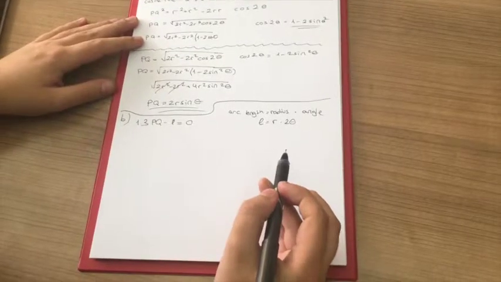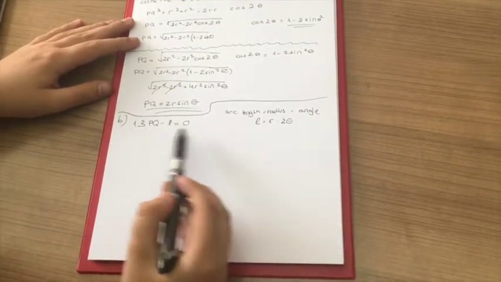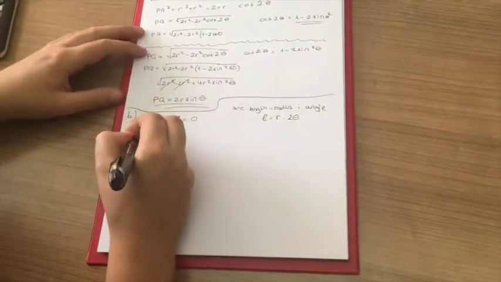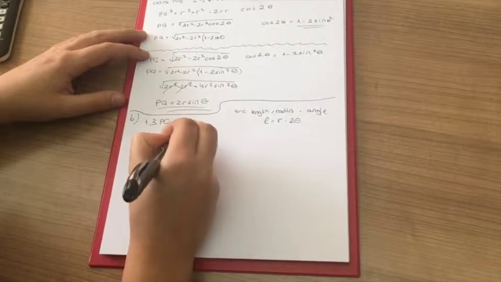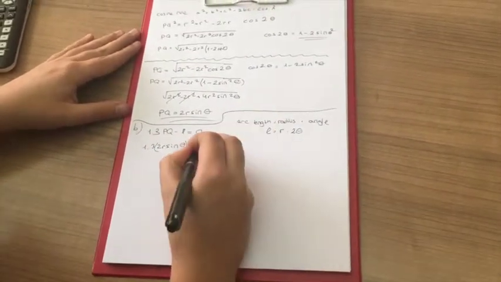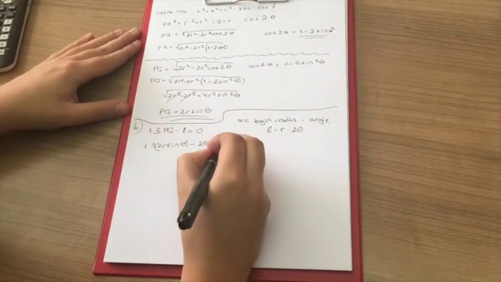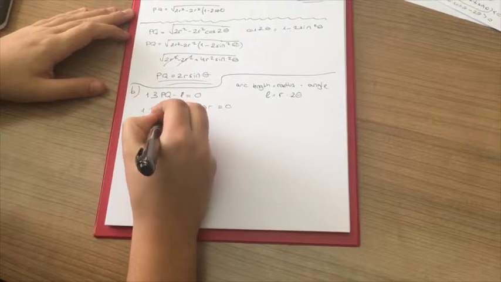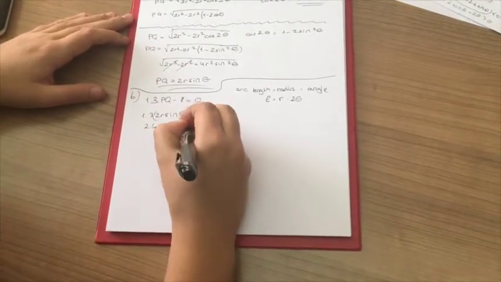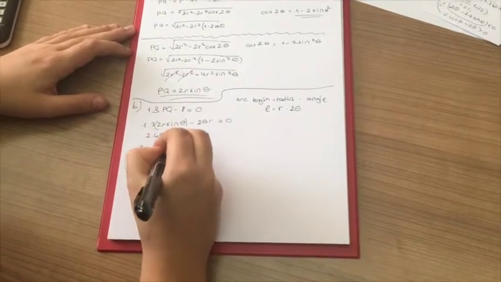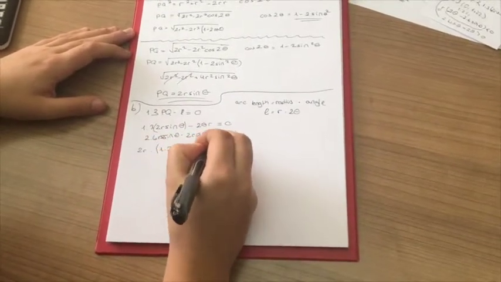Part B wants us to find the value of theta given this equation. We already know PQ, it is 2r sine theta, so 1.3 times 2r sine theta minus L, our length, which is equal to radius times angle. So we can say 2 theta r is equal to 0. Now we have to expand this, 2.6 r sin theta minus 2r theta, and we have to factorize this. So it gives us 2r times (1.3 sine theta minus theta) equals 0.